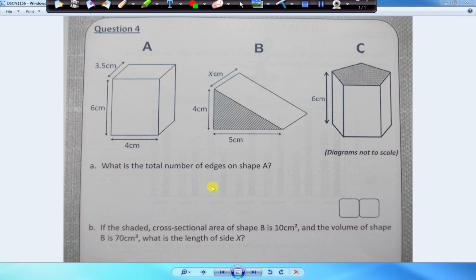What is the total number of edges on shape A? Question number 4A. Now, what are they talking about? Edges. So let's have a look. Let's use a bit of highlighter. So we have how many edges here? 1, 2, 3, and 4. And then we have how many in the bottom? 1, 2, 3, and 4 in the shape. That's 4 and 4 is 8.